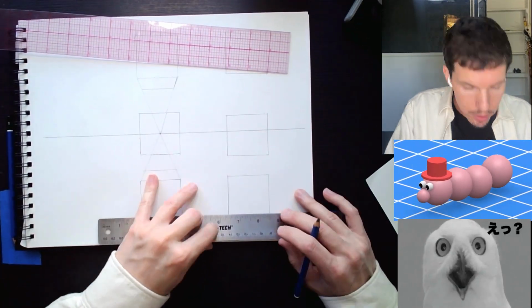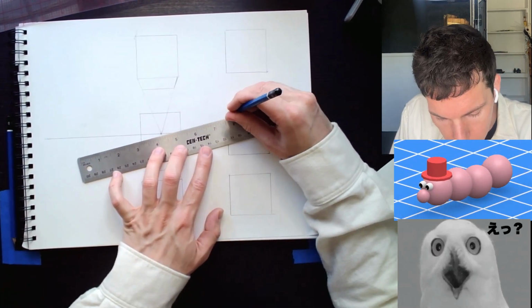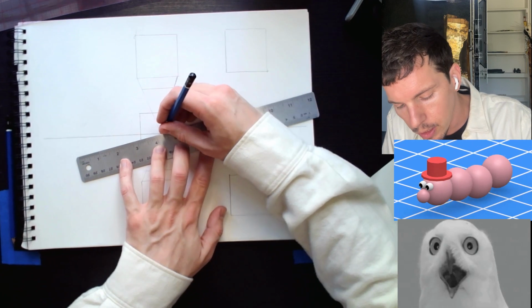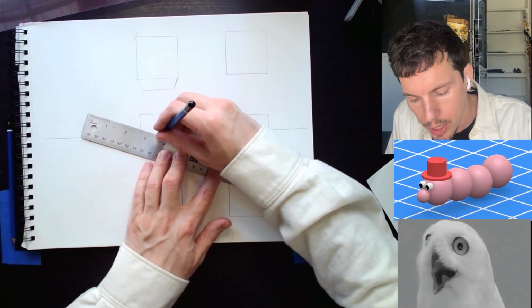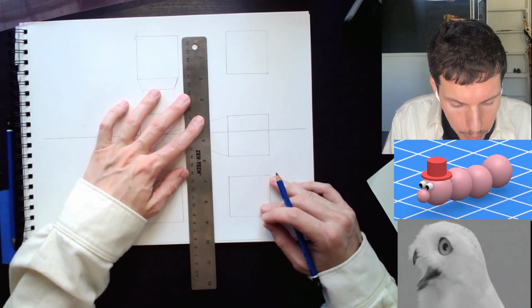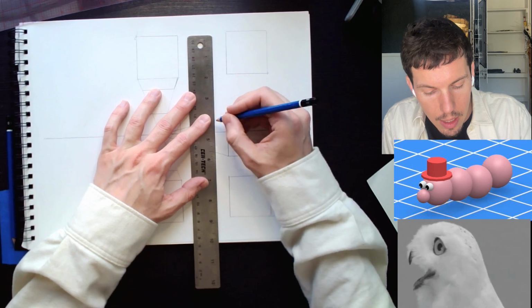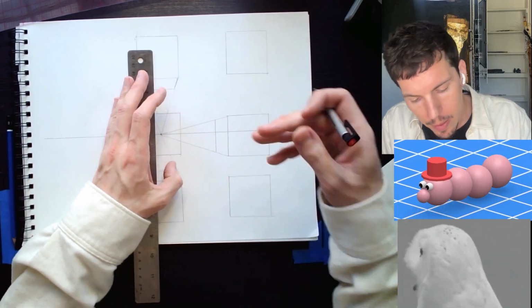Same concepts are happening when the object lays off to the side. We are drawing the corners of the object back into infinity, and then we will be able to define the back ledge of the object again, right?